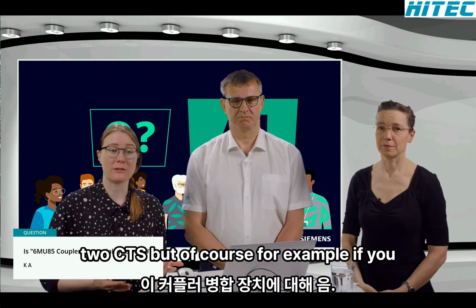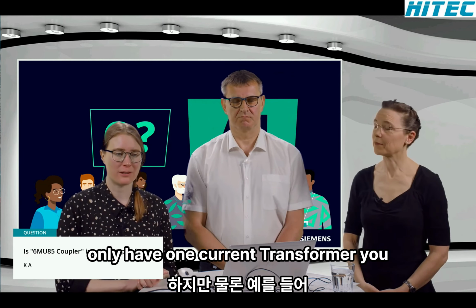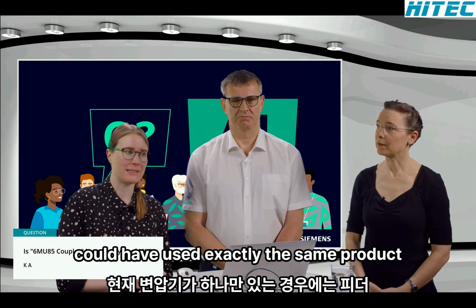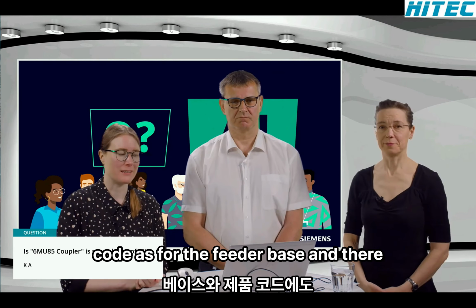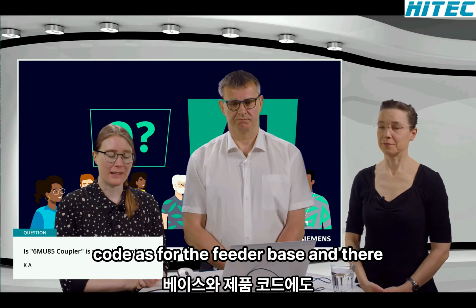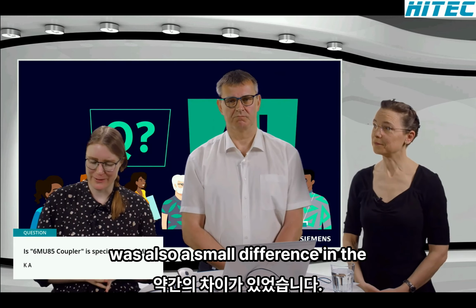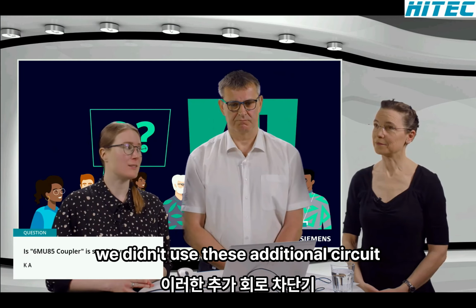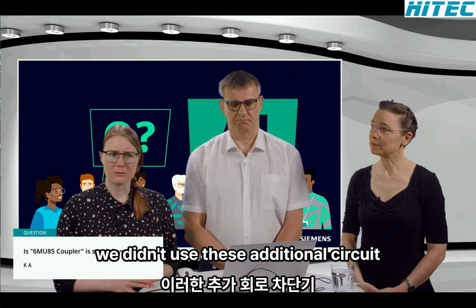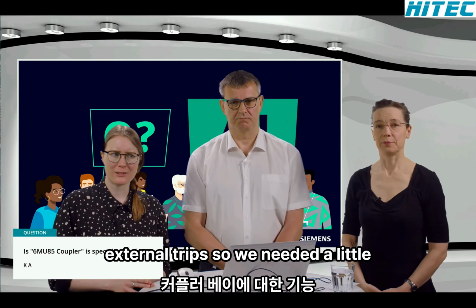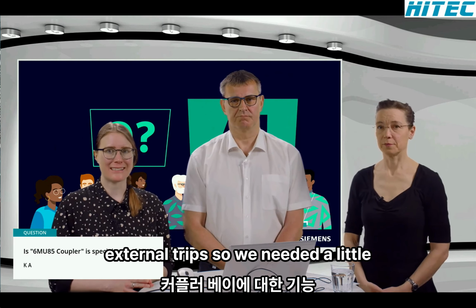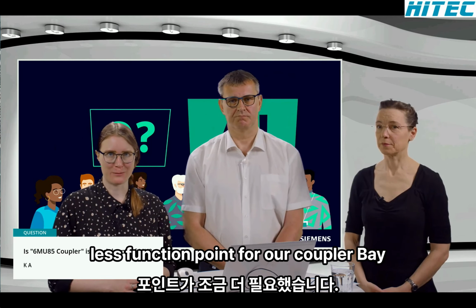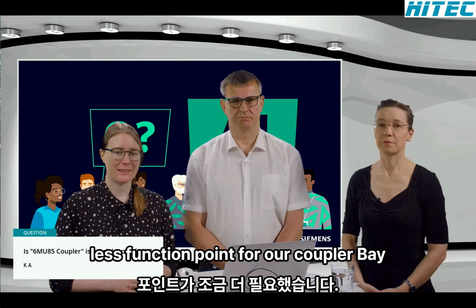But of course, for example, if you only have one current transformer, you could have used exactly the same product code as for the feeder base. And there was also a small difference in the product code, because in the coupler bay, we didn't use this additional circuit breaker failure protection for the external trips. So we needed a little less function points for our coupler bay.